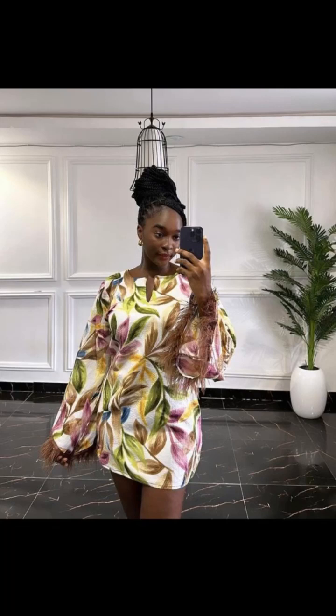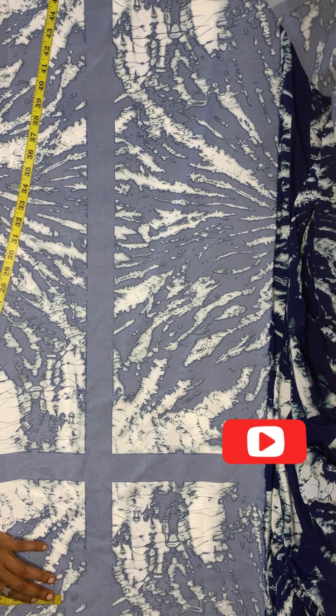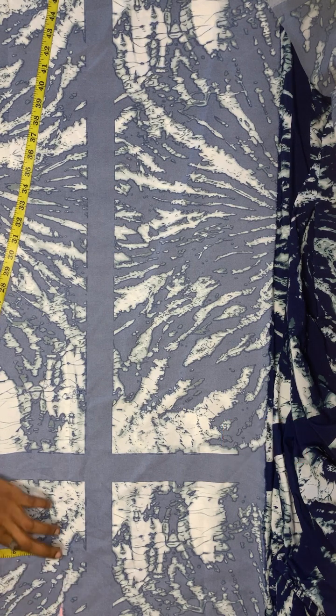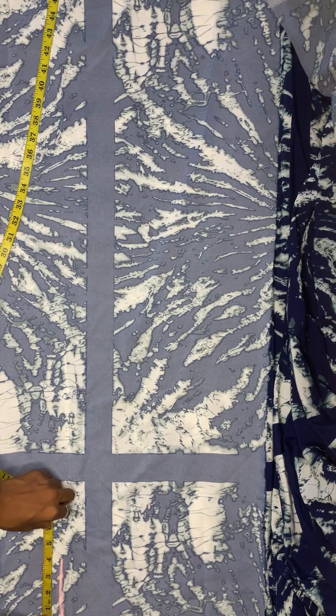So in today's video we are going to be cutting this simple dress with feathers on the sleeves. Now I won't be using this feather, I'll be using Turkish feathers. So let's get right into the video.